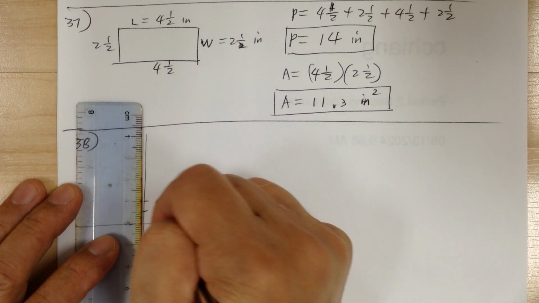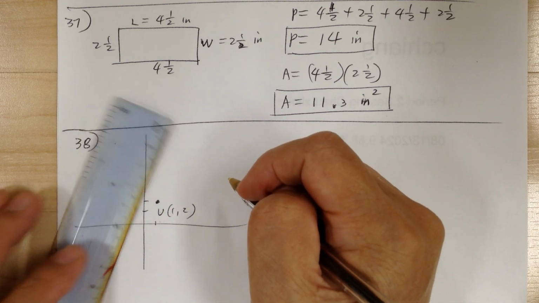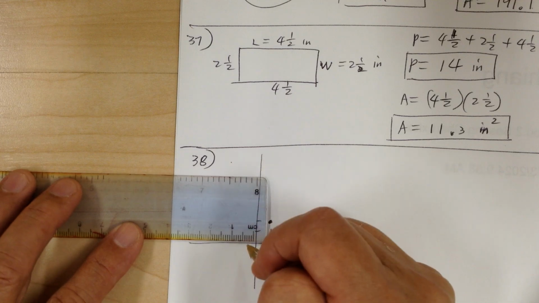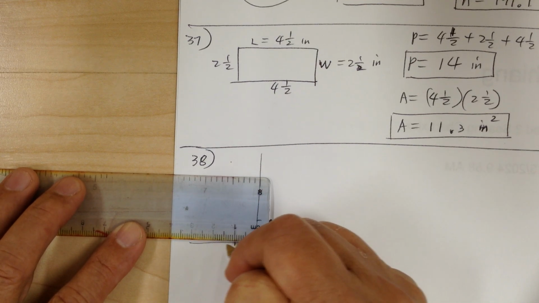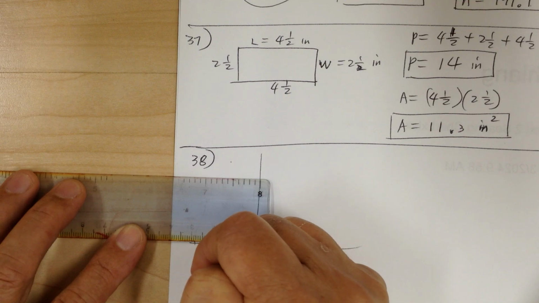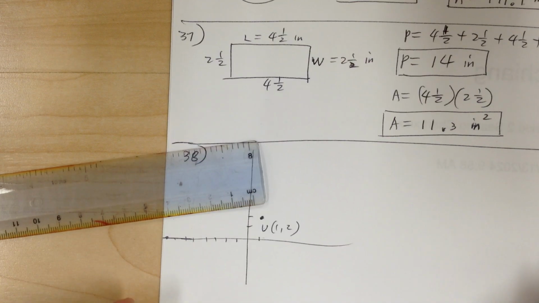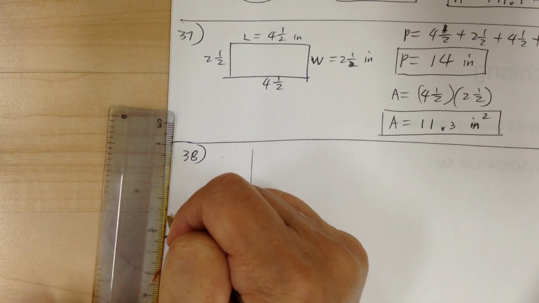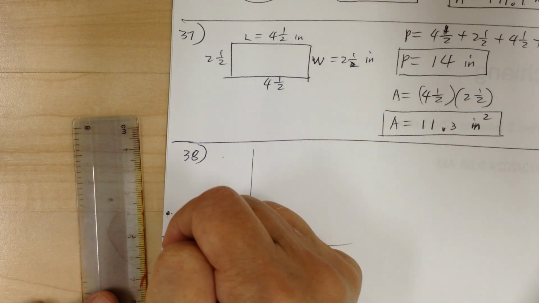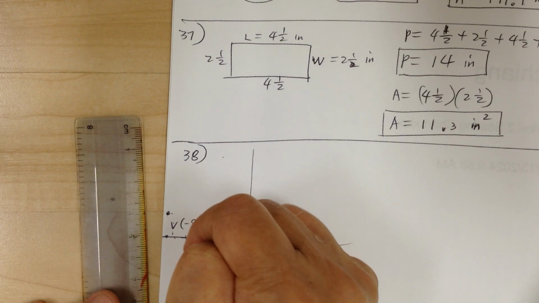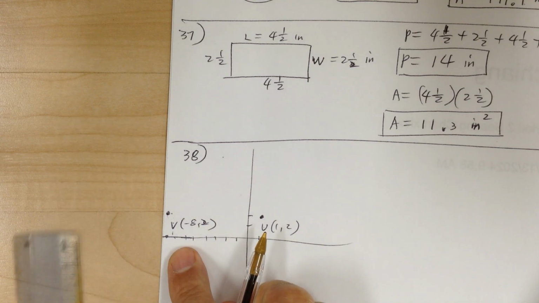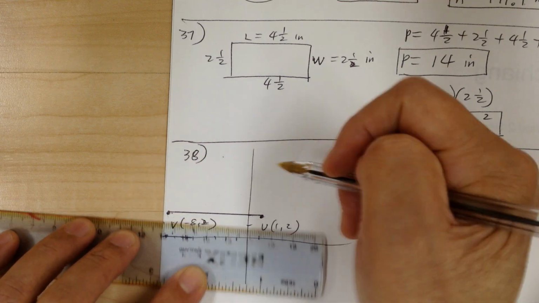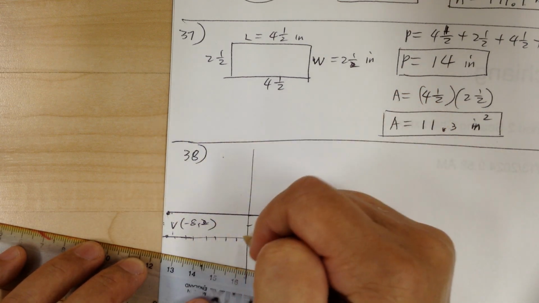So U is at 1, 2, and V is at -8, 2, just kind of right on the edge. So this is V, -8, 2. Sometimes if you feel you messed up, you can erase and redo the graph. And then W is -4, 6.